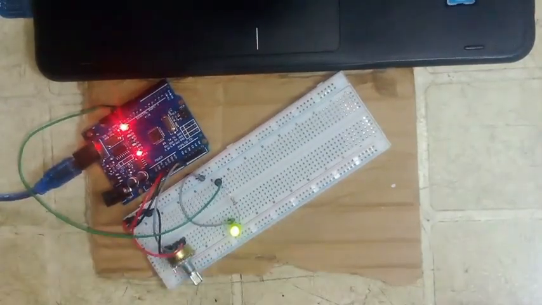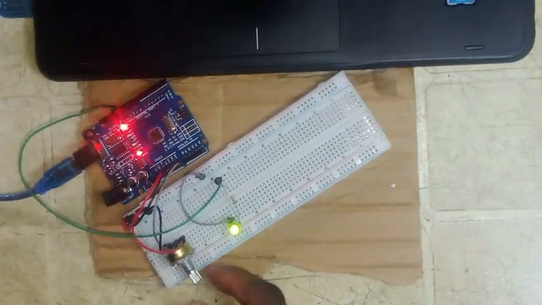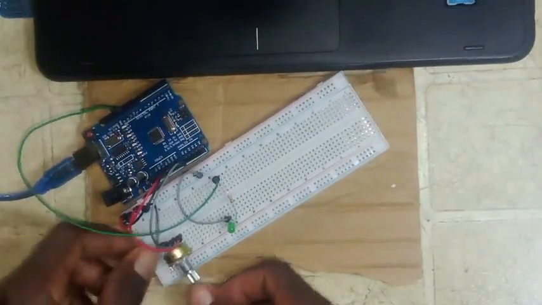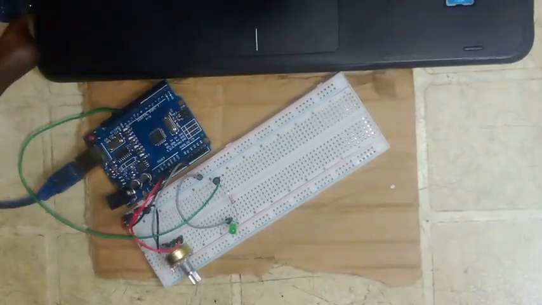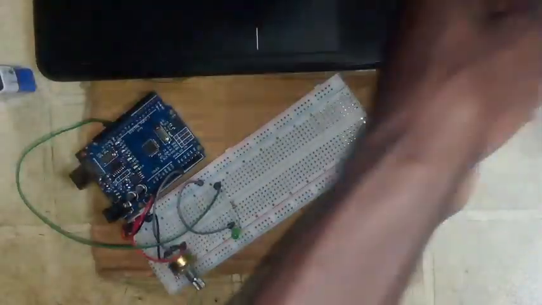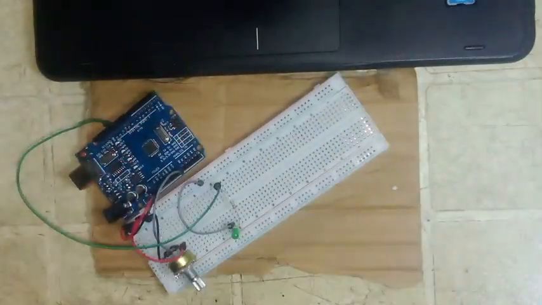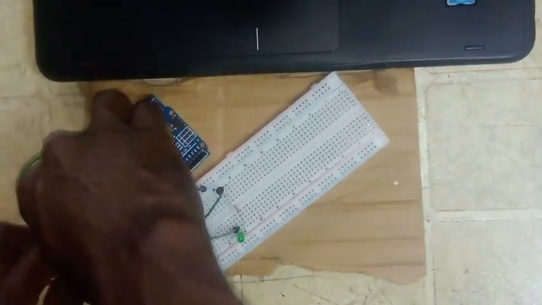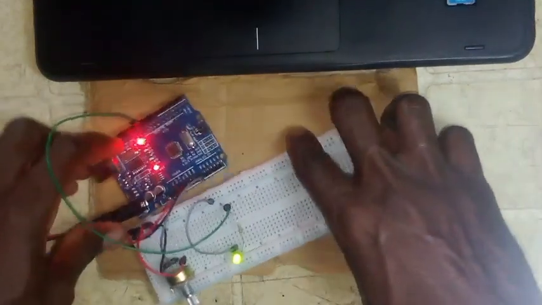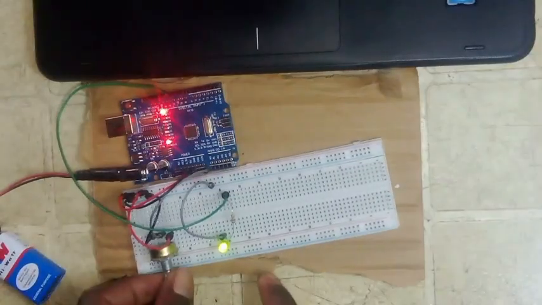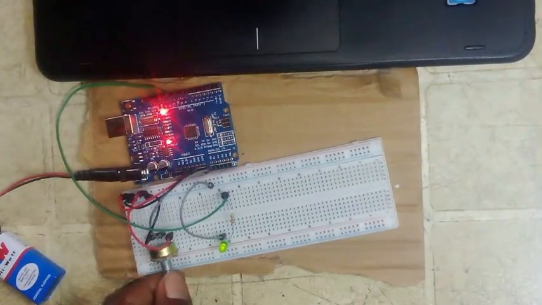Good. So now the positive is at this side. This way now means bright. Now you observe, this side means bright, and this side now means dim.